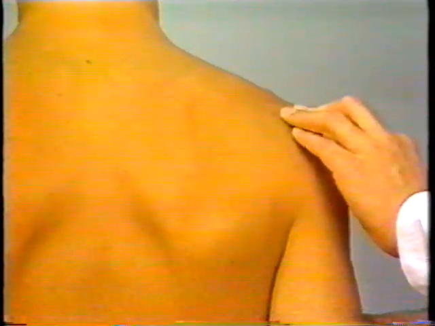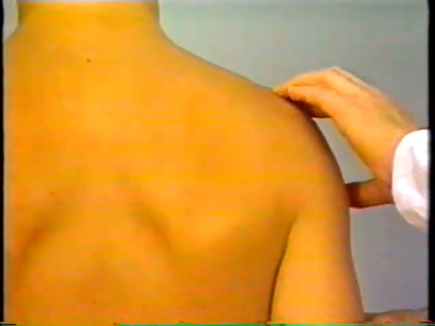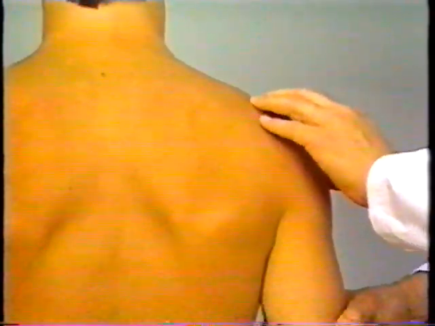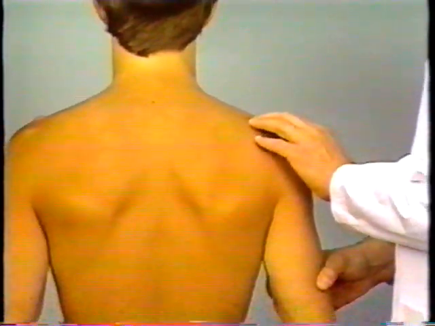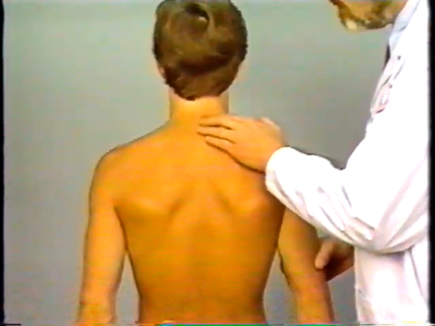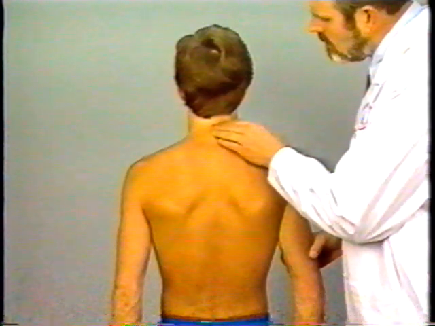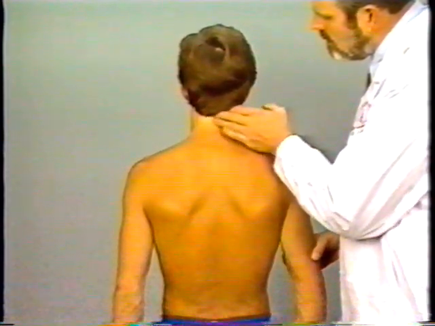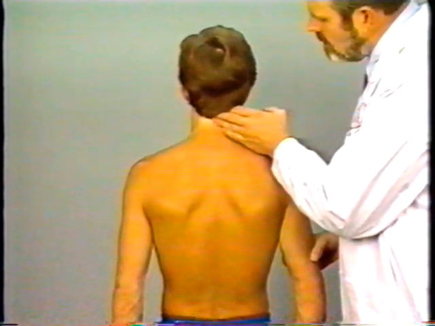Examination of related areas. The examiner is reminded that the shoulder region is a common site for referred pain. Myocardial ischemia, diaphragmatic irritation, and cervical pathology can present with shoulder pain, and thus these areas must be thoroughly examined during shoulder assessment.